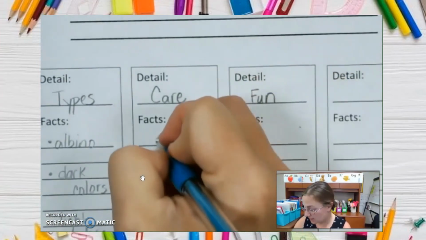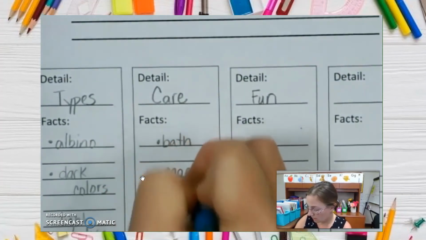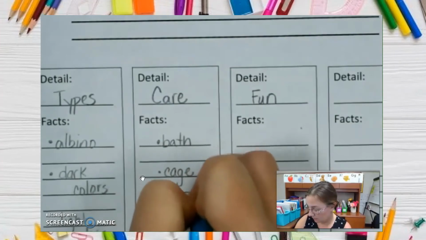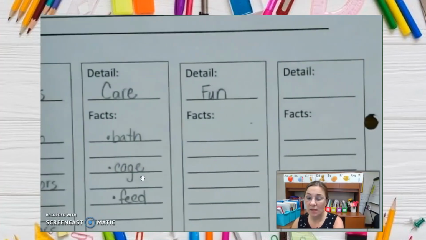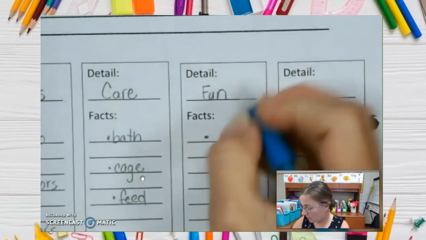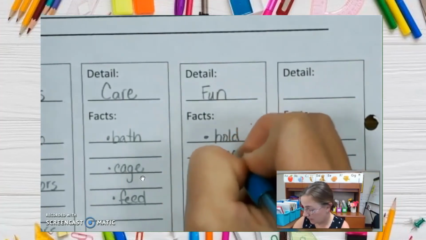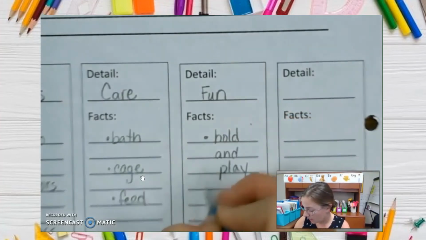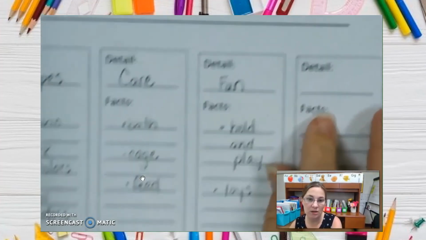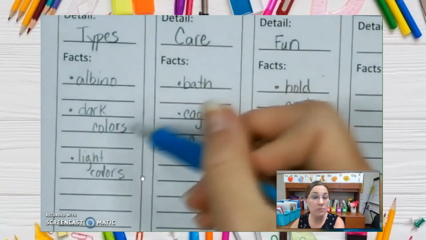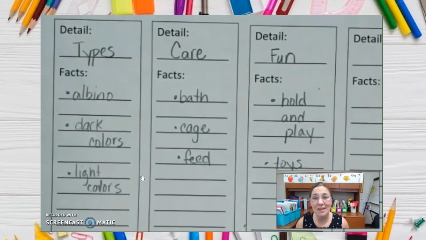Under the care, I know that I need to teach you about how to give them a bath, how to take care of their cage, and how to feed them. Notice I'm not writing whole sentences yet. I'm just jotting my ideas down. And then under having fun, I know that there are special ways to hold them and play with them. So I'm going to write hold and play. So I remember to teach you about that. And then I'm going to write the word toys because there are some special toys that you can have when you have a hedgehog. Notice how I didn't write complete sentences yet. I'm just jotting down my ideas. So now I have a plan and I can begin my informational book.